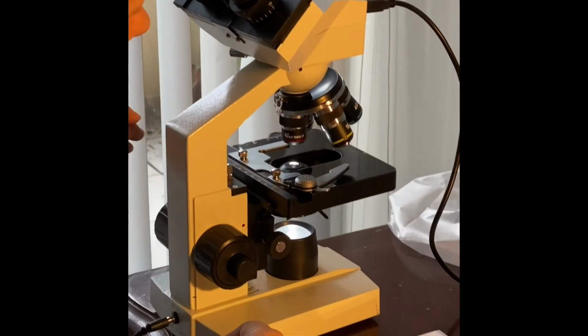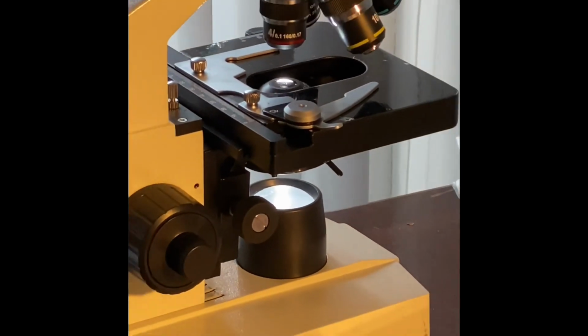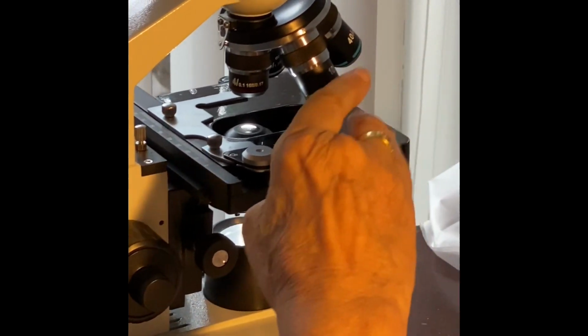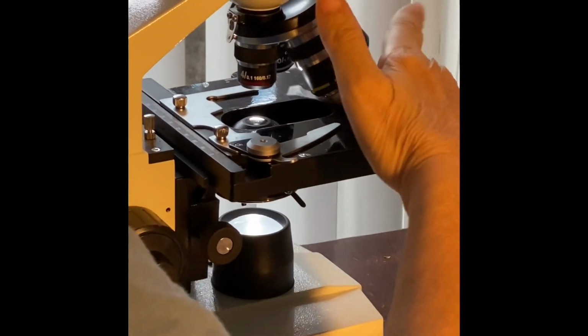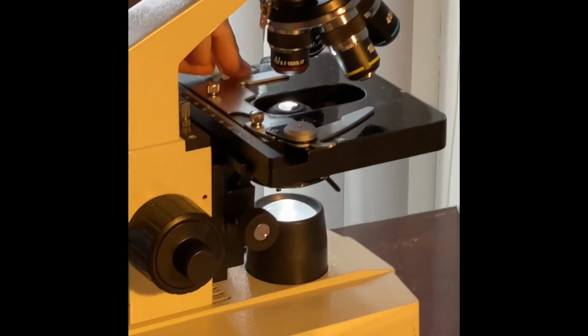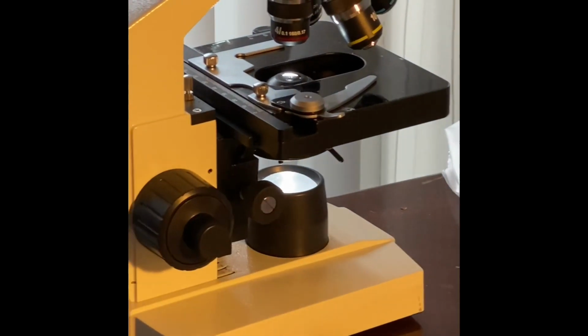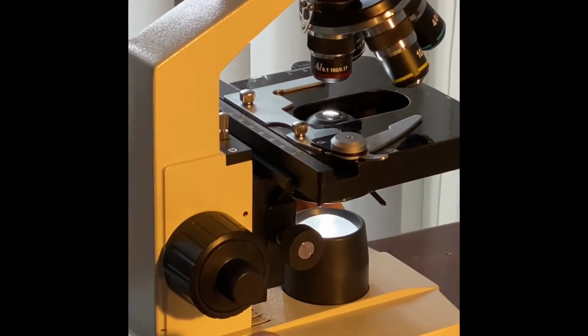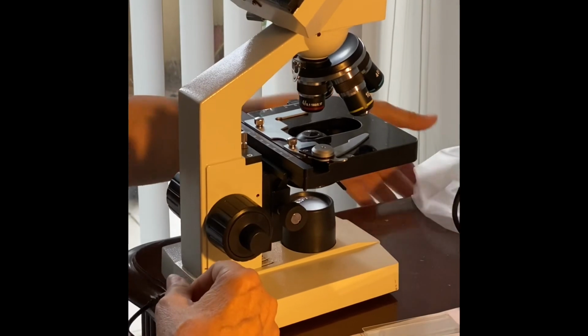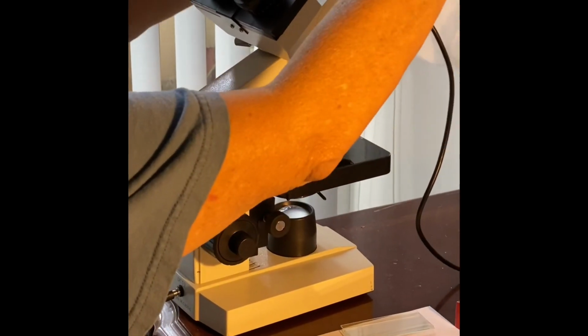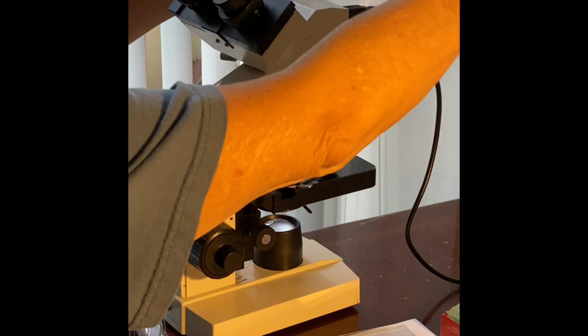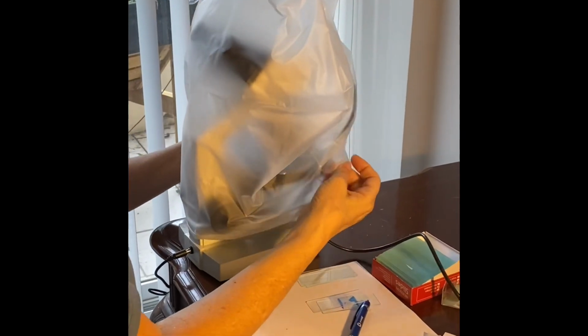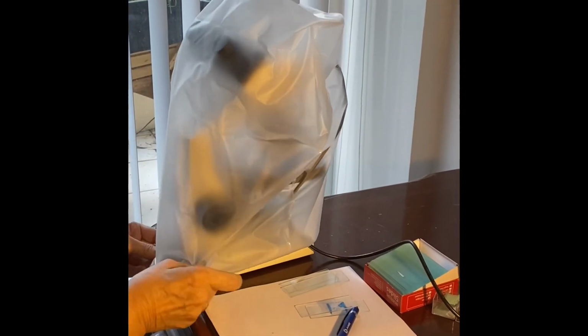Now look at the stage. The stage has some dust on it. Remove it. Now you're ready to turn off the light. And we're going to put the cover on. And voila, we finished another lab. See you later.